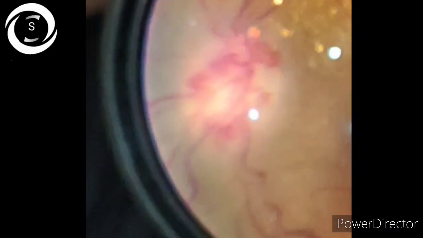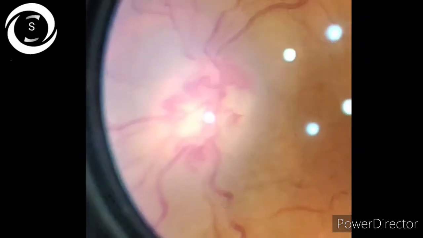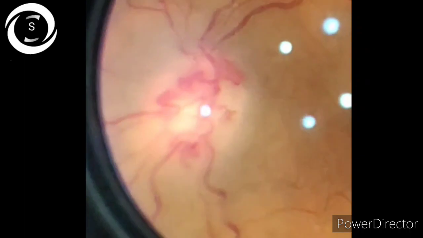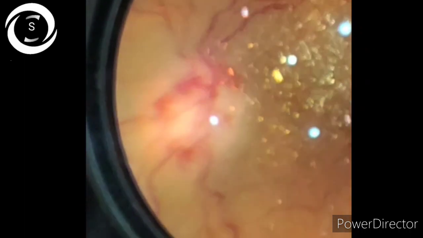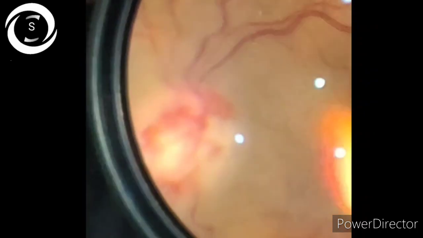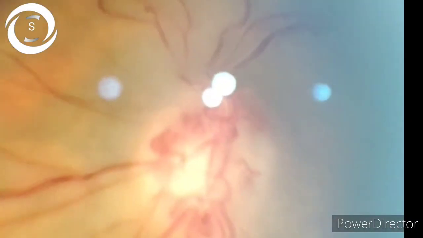Whereas these which I am showing, they are flat, large caliber vessels and there was no leakage. So these are optociliary shunt vessels. Collaterals connect the choroidal and retinal vasculature. They could be congenital and acquired. The causes of these are acquired.